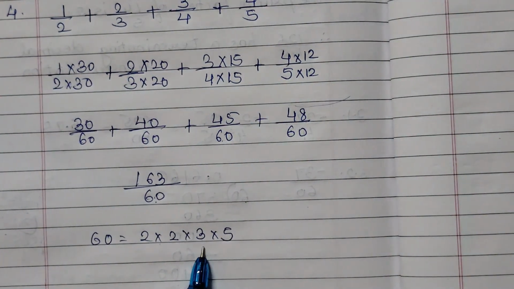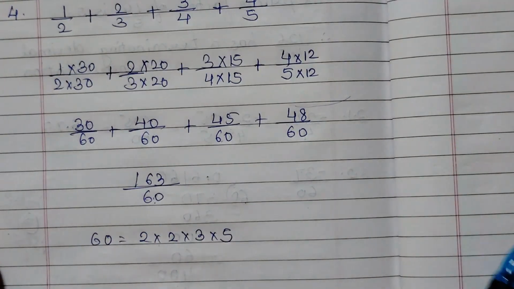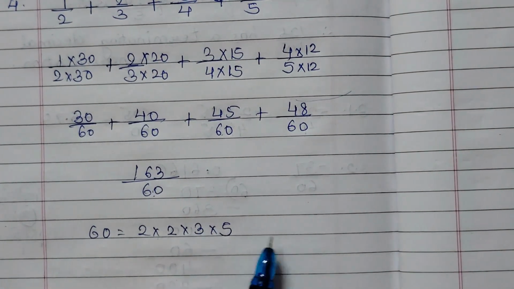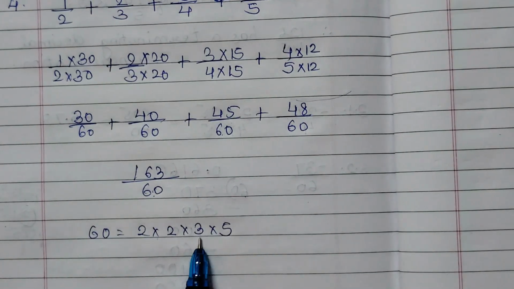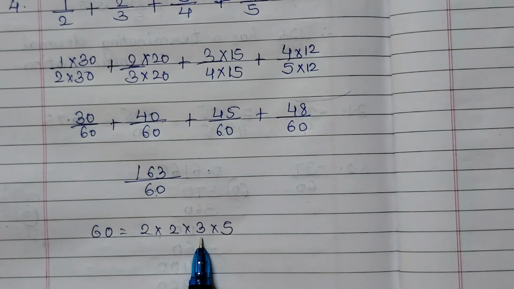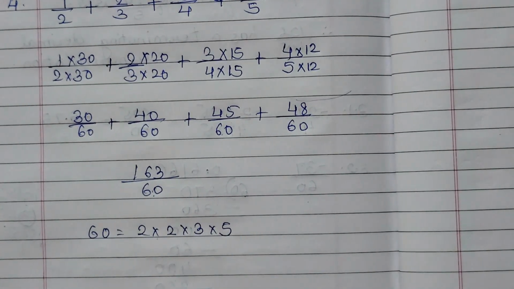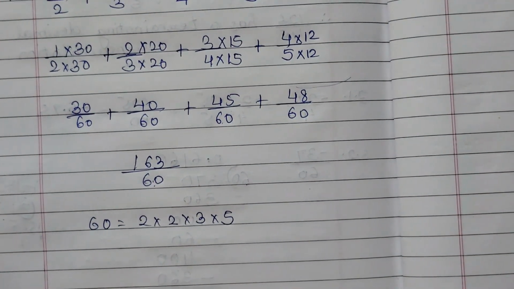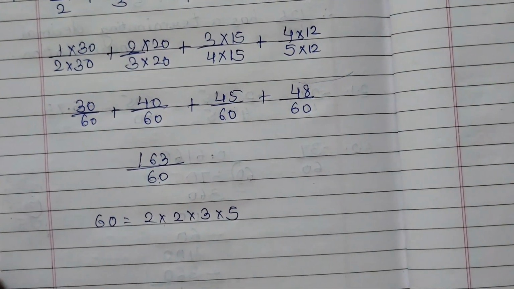So here in the denominator, for a terminating decimal, we must have only 2 or 5 or 2 and 5. But here we have 3, which is other than 2 and 5. So this is a non-terminating representation, right? So what are we going to write?